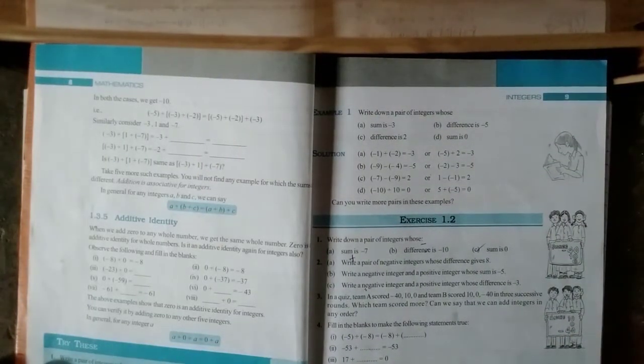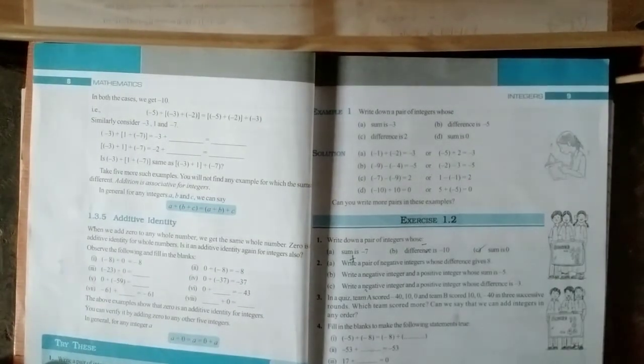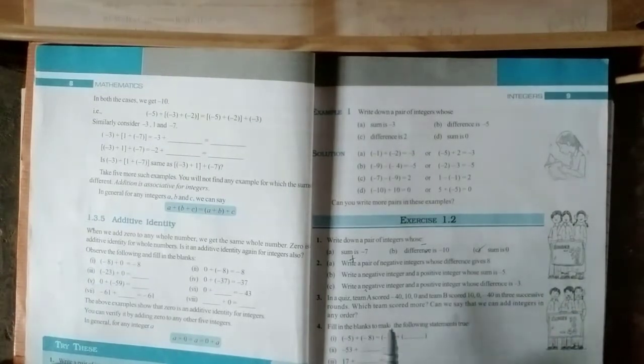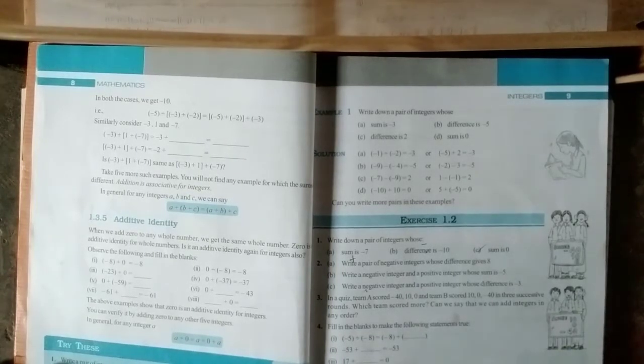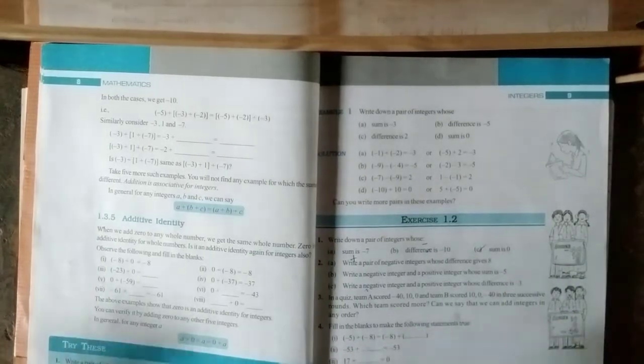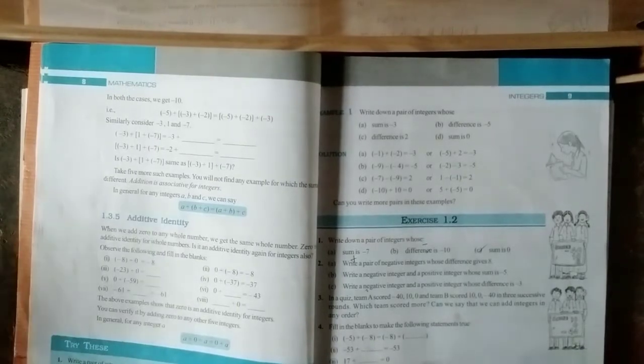In a quiz competition, yes, in a quiz, team A scored -40, 10 and 0, and team B scored 10, 0 and -40 in 3 successive rounds. Yes, there are 3 rounds. Team A scores are -40, 10 and 0. And the scores of team B are 10, 0 and -40. Yes. Which team scored more? Can we say that we can add integers in any order? First we have to solve team A's score, then team B's score. Then we will answer which team scored more, or whether we can add integers in any order.